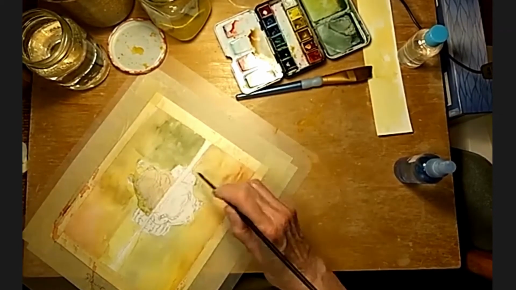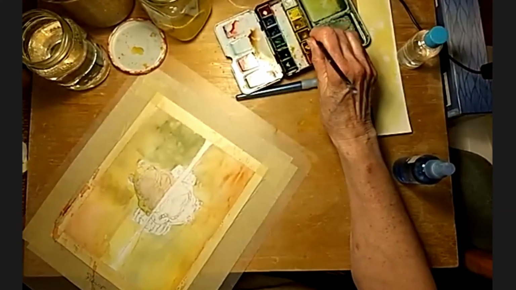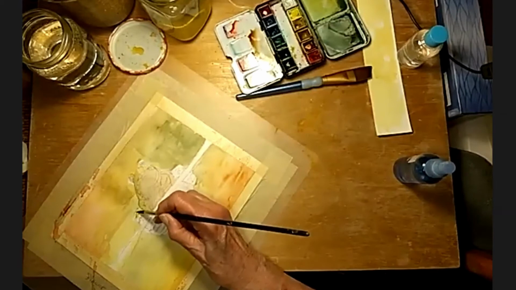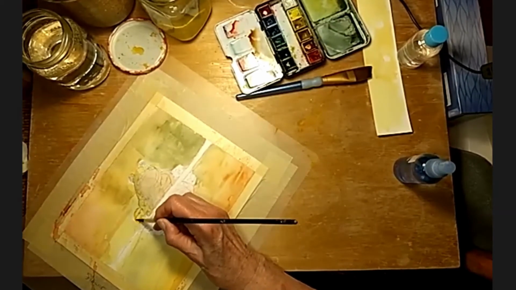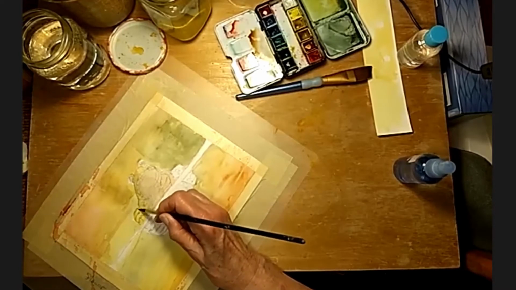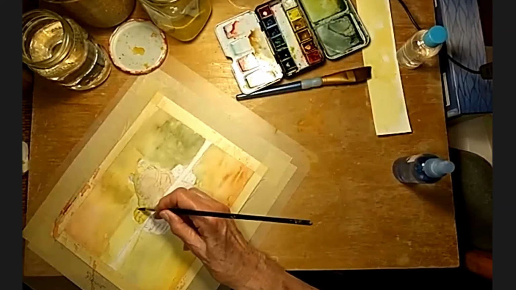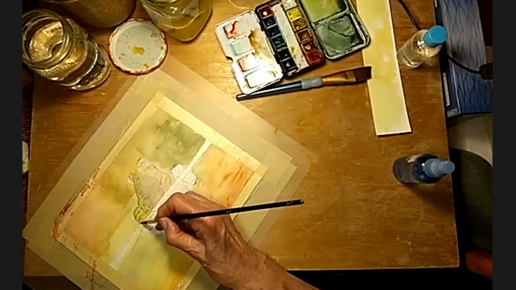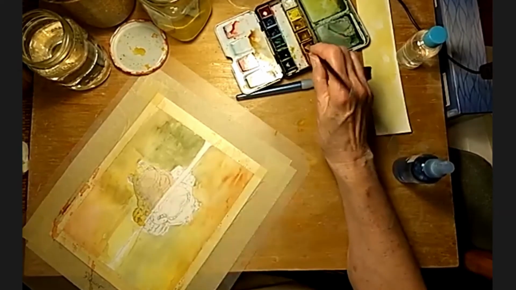There we go. And now his leg is sort of a dark yellow, so I'm going to add some of the straight gamboge and maybe add a little bit of burnt sienna to that. My burnt sienna mix. So he stands out from this background. And again, we'll charge it with a tiny bit of black.